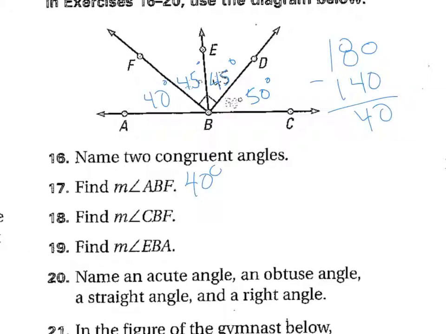Then they want CBF. CBF is this angle from here over. All we got to do is add these three together. We just did 45 plus 45 plus 50, we did it right here. It's 140 degrees. Use some common sense, okay? Just take your time, go slow.